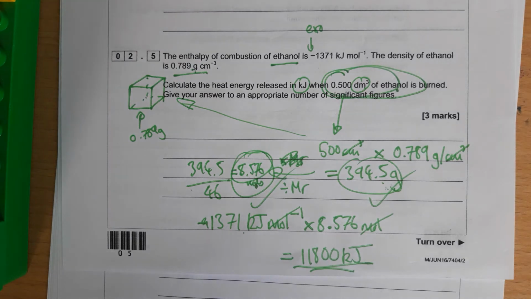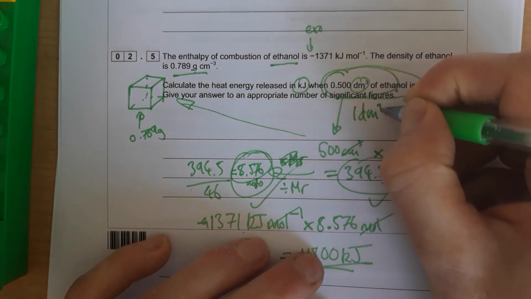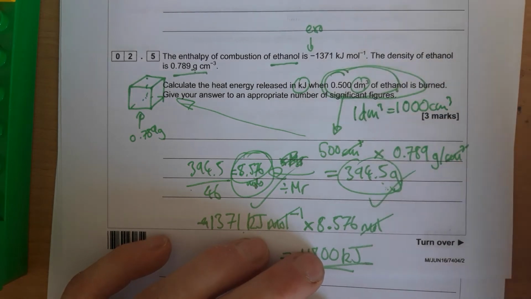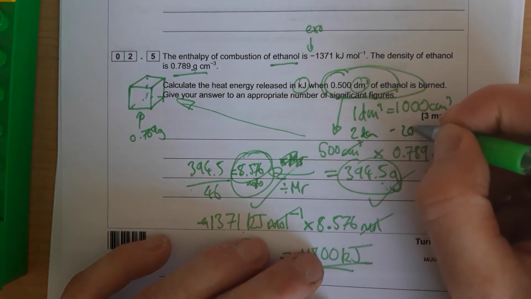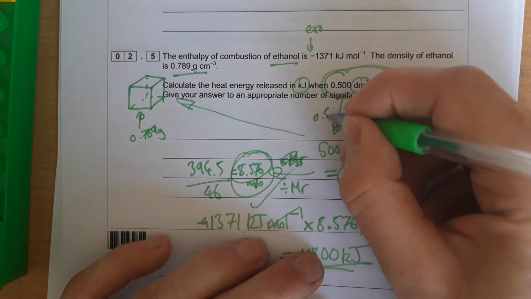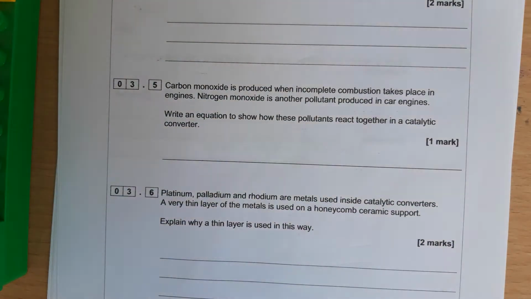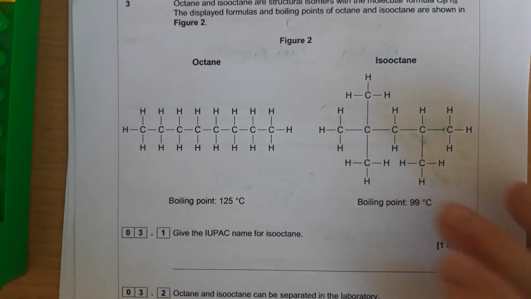Others struggled to convert decimetres cubed to centimetres cubed, which is not on really, okay? Just remember this: 1 decimetre cubed equals a litre, and everybody should know that 1 litre is 1,000 centimetres cubed. If you know this, you know that 2 decimetres cubed is 2,000, and that 0.5 is 500. Anyway, guys, the video's 21 minutes already, and I'm only on question 3. I might have to do this in sections.